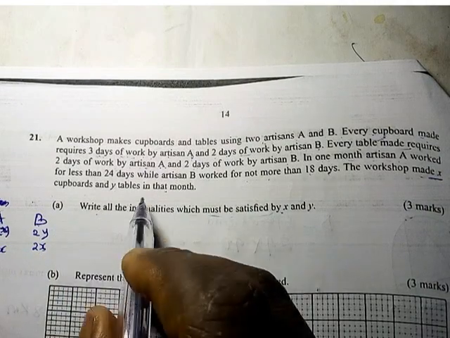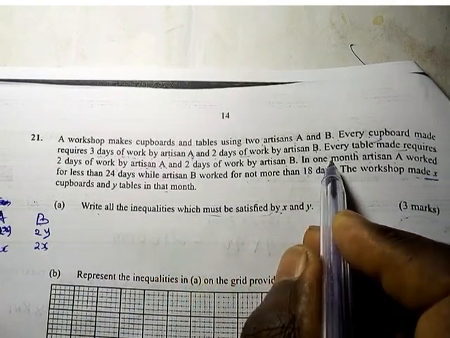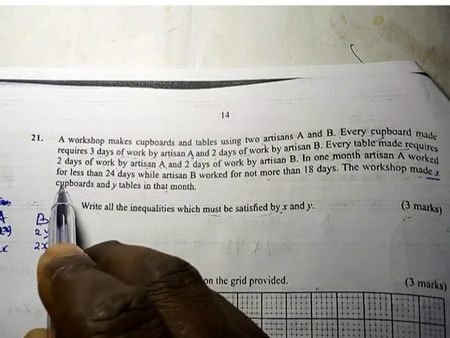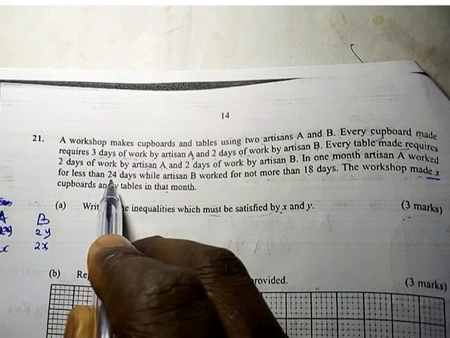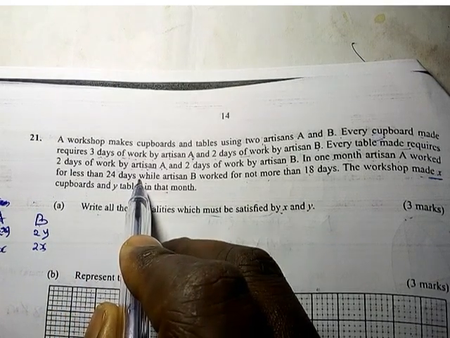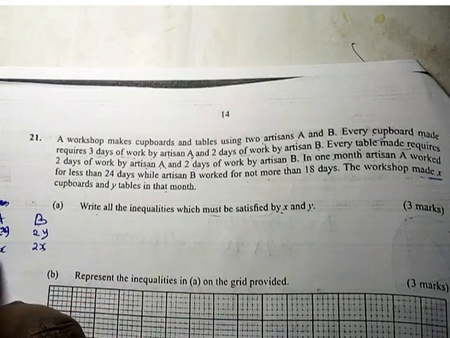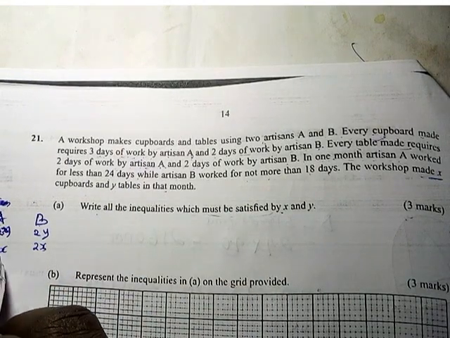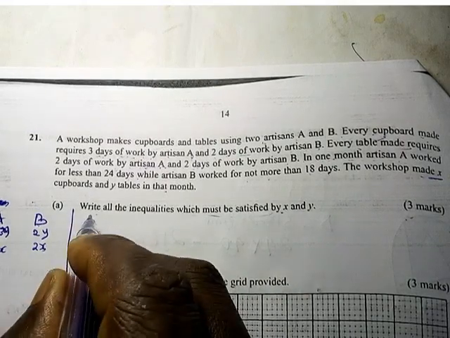And then the next thing, in 1 month artisan A worked for less than 24 days. Meaning, when you add these together, we now have our inequality.